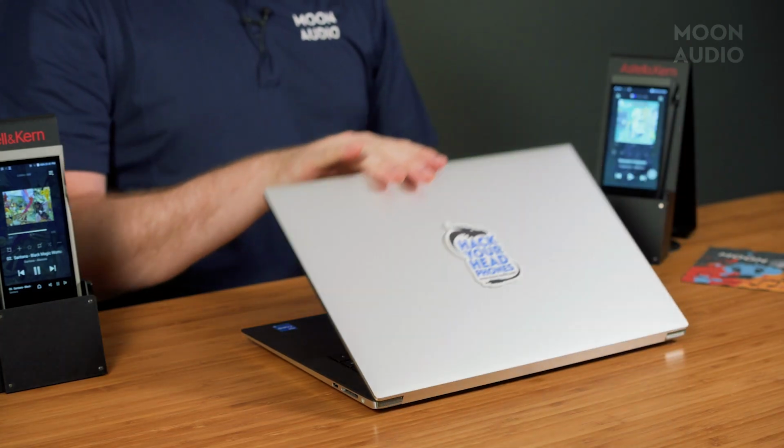So once you have it set up, you'll see that it's pretty efficient and quick to get files onto your player from a different library that you might have on your computer or phone.